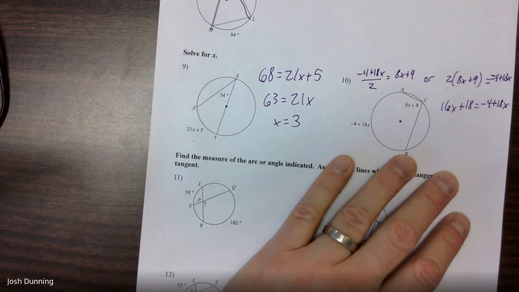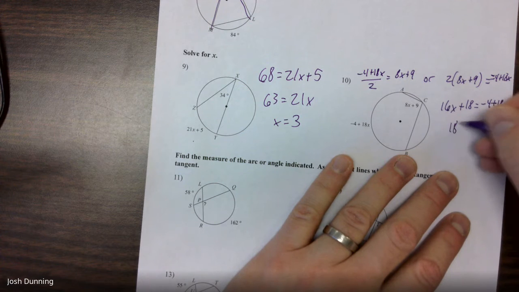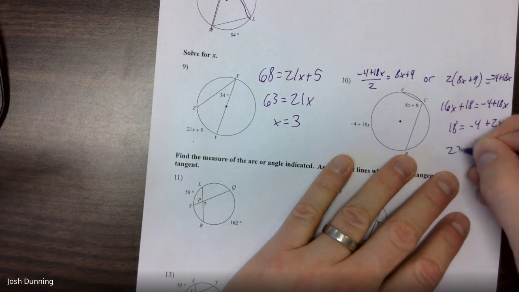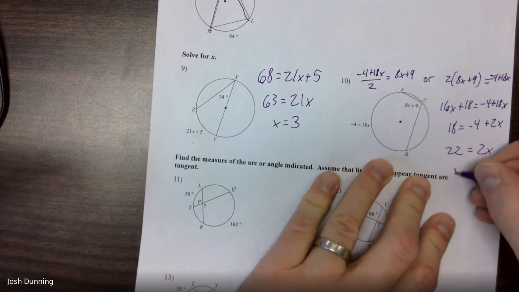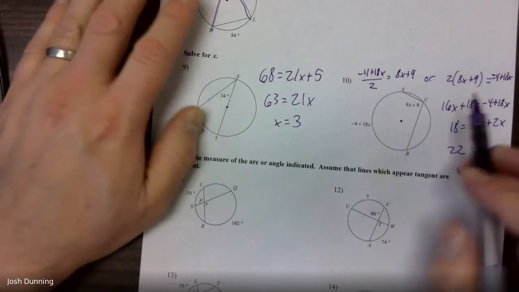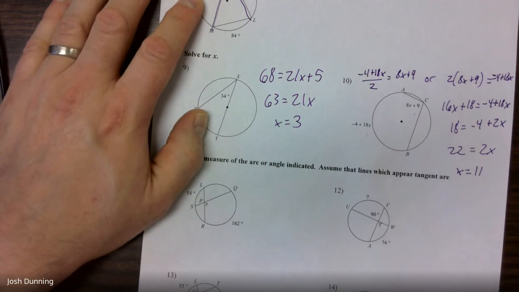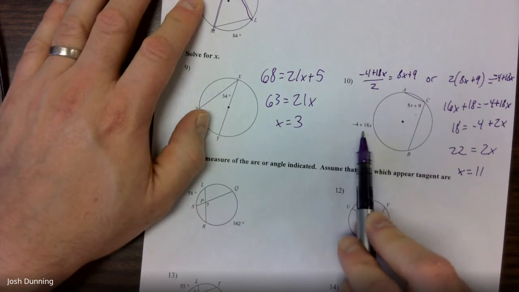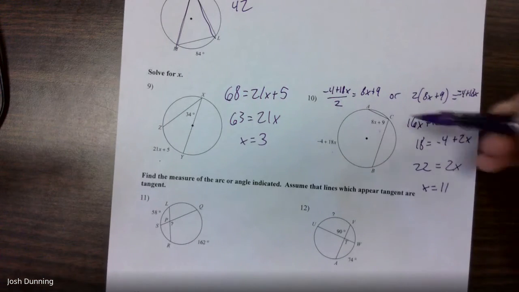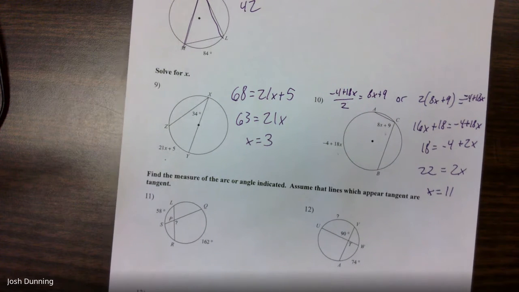We want to get our x's on one side, so I'm going to subtract 16x. 18x minus 16x is 2x. We're going to add that 4. Divide by 2. 11. So for inscribed angles, you can either double the angle to get the arc, or you could halve the arc to get the angle. Whichever way you find easier. Most people usually just double the angle. Doesn't matter though.